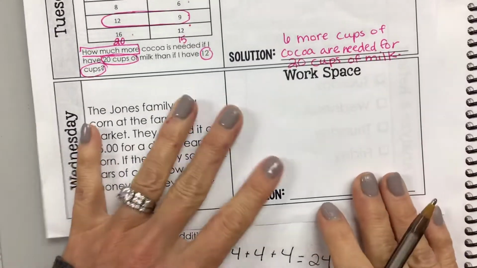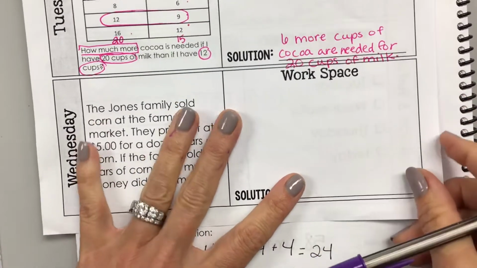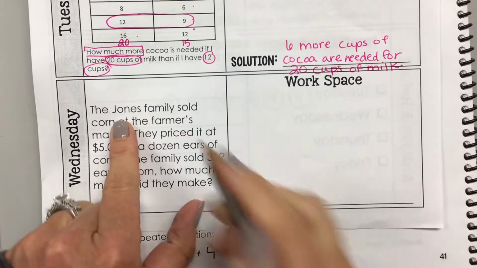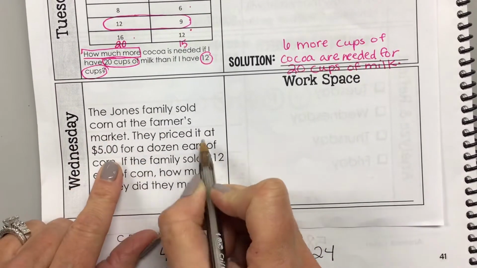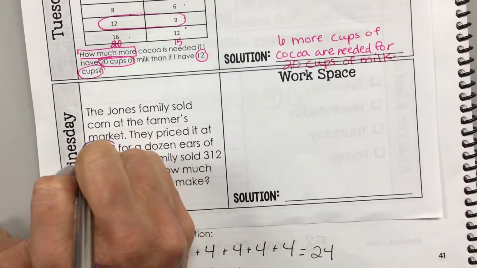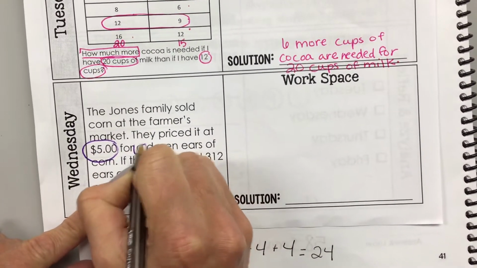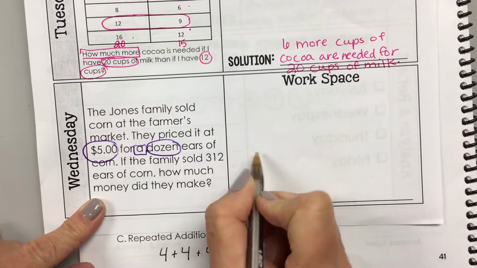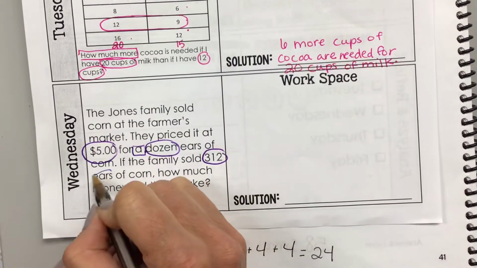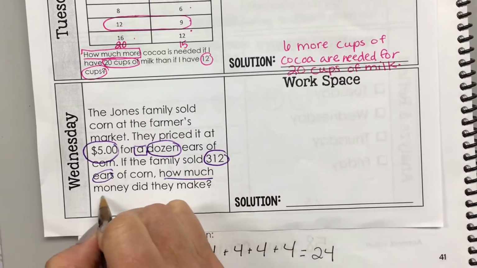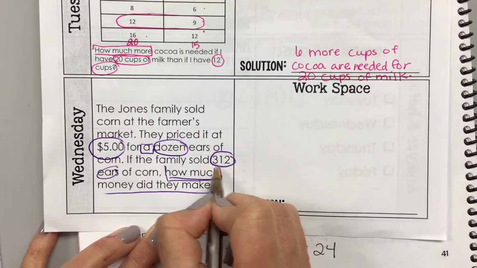Okay, the Wednesday problem solving is a little bit challenging. The Jones family sold corn at the farmer's market. They priced it at $5 for a dozen ears of corn. If the family sold 312 ears of corn, how much money did they make?